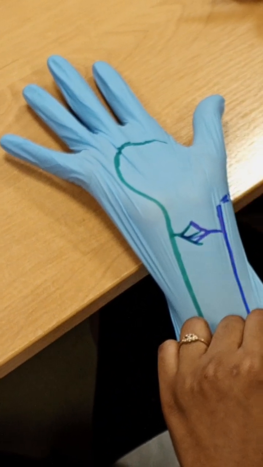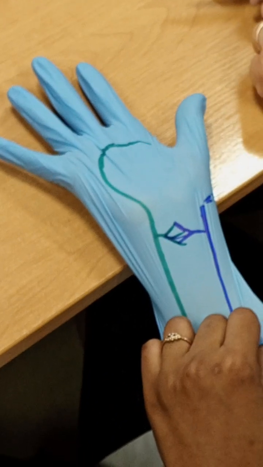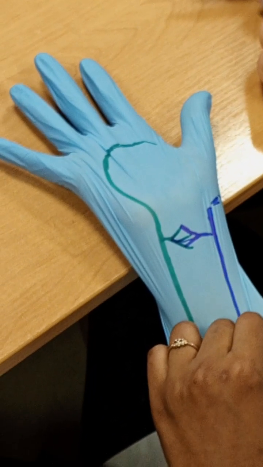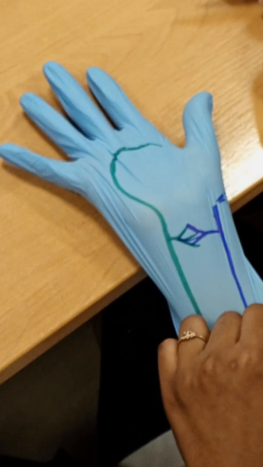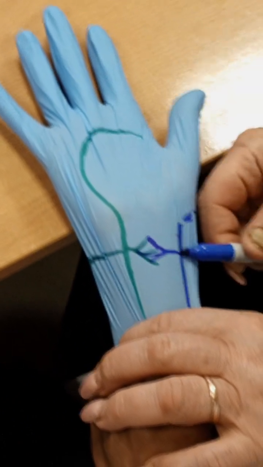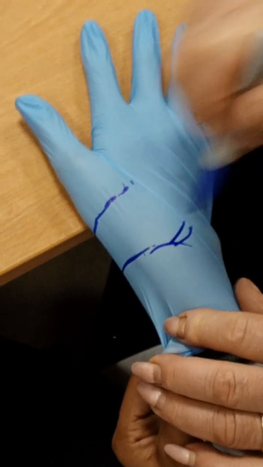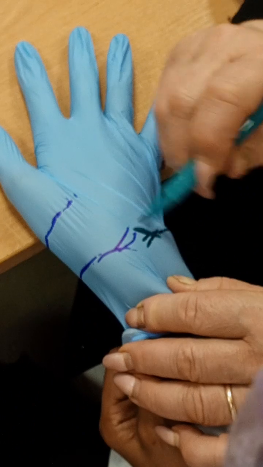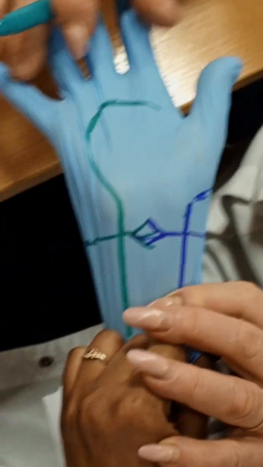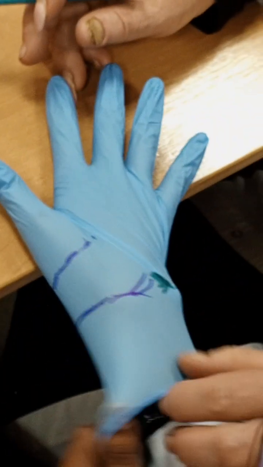Palmar carpal branch from the radial artery, palmar carpal branch from the ulnar artery. They form the rete carpi palmaris, the palmar carpal net. Look please here. The ulnar artery gives a branch to the back of the wrist, and the radial artery gives to the back of the wrist the dorsal carpal branch. Here the palmar carpal branches form the rete carpi palmaris, and here the dorsal carpal branch.